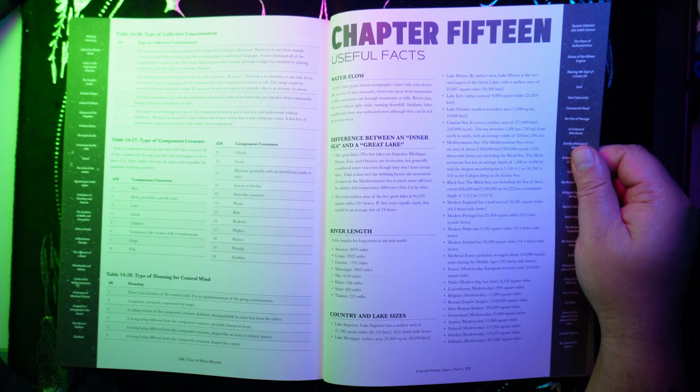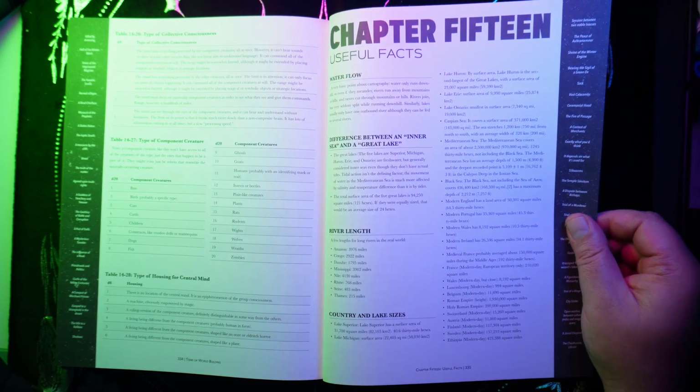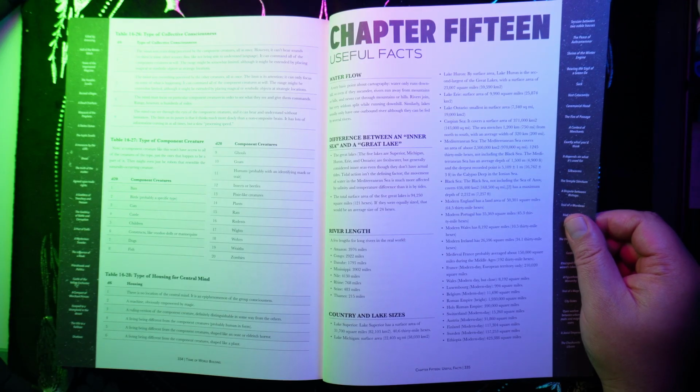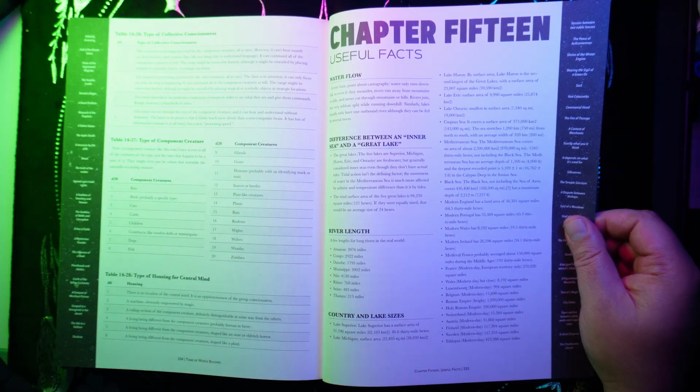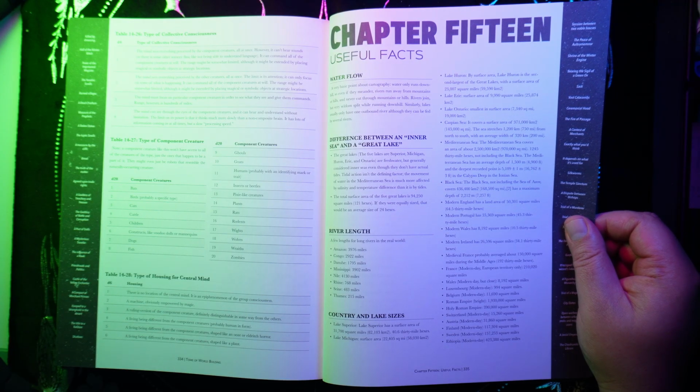The total surface area of the 5 Great Lakes is 94,250 square miles, or 121 hexes, according to the hex system in this book. If they were equally sized, that would be an average of 24 hexes per lake.